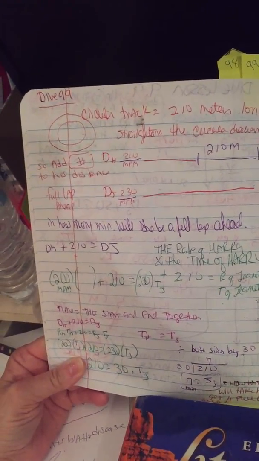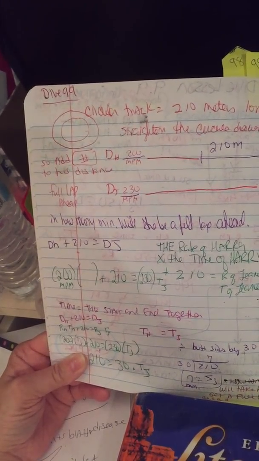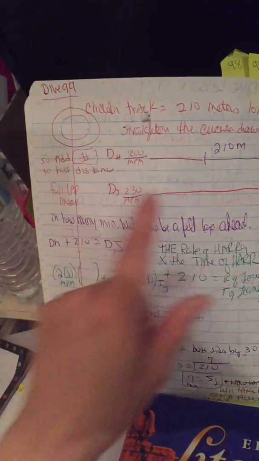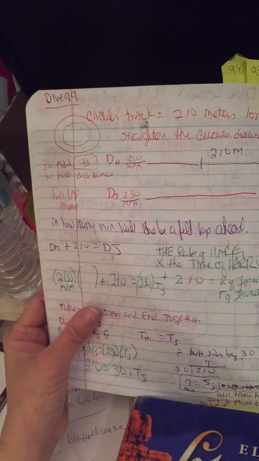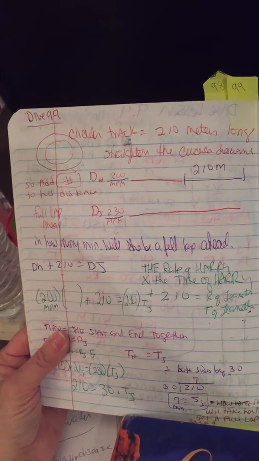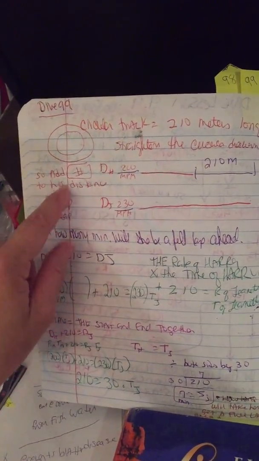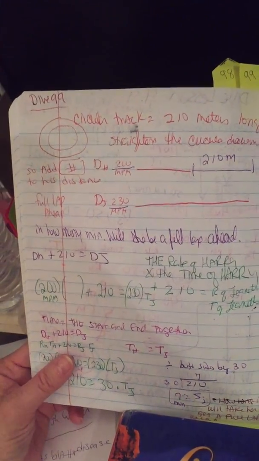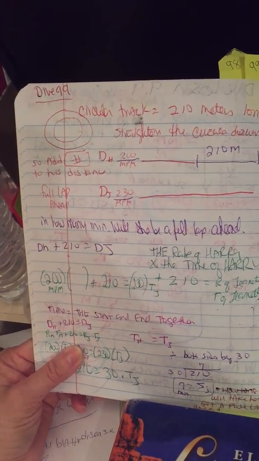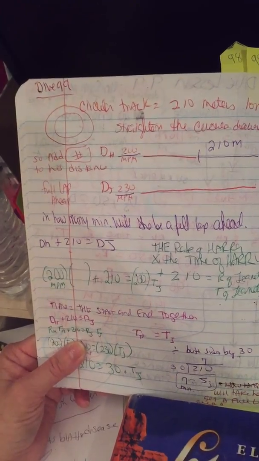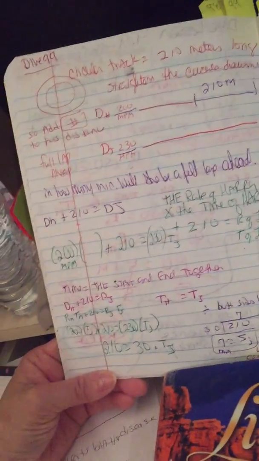So we have d sub h, 200 miles per hour, and this is 210. d sub j is a full lap ahead of d sub h. So how many minutes will it be before she's a lap ahead?